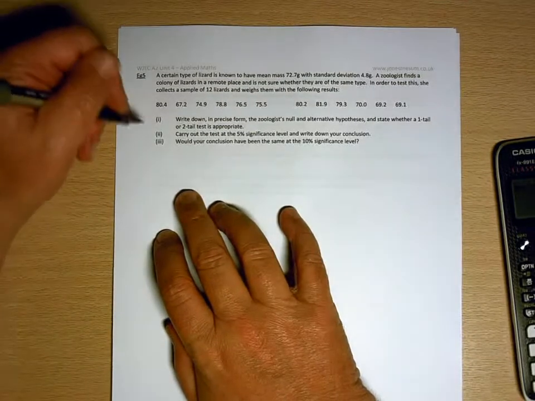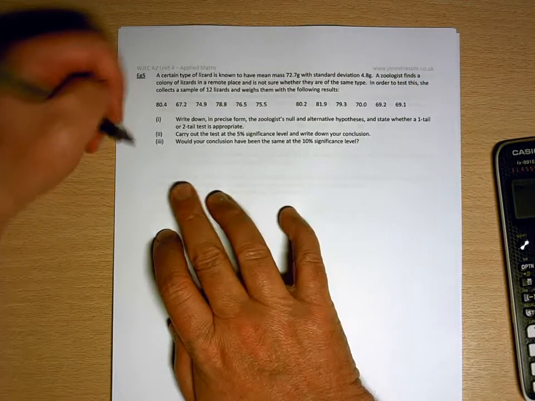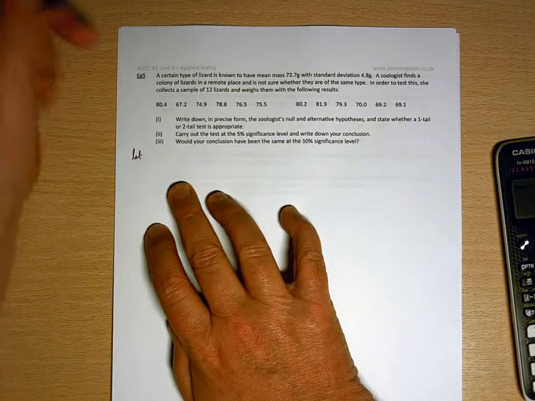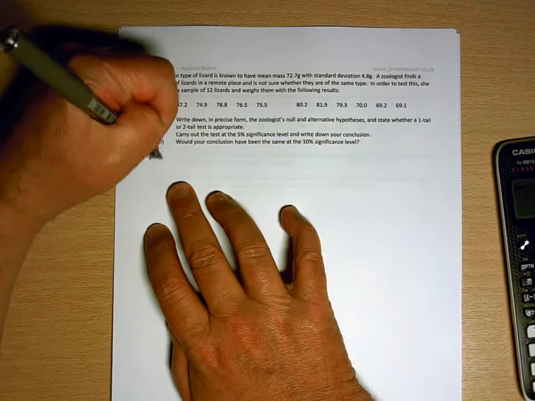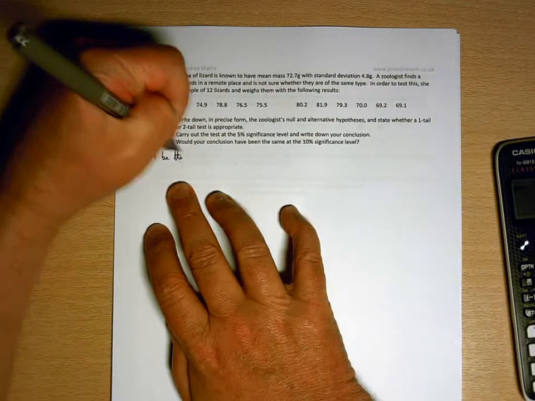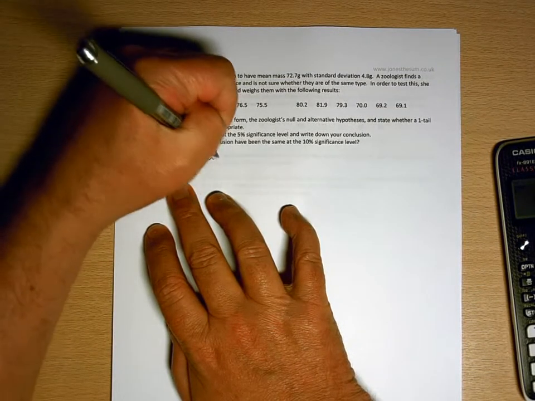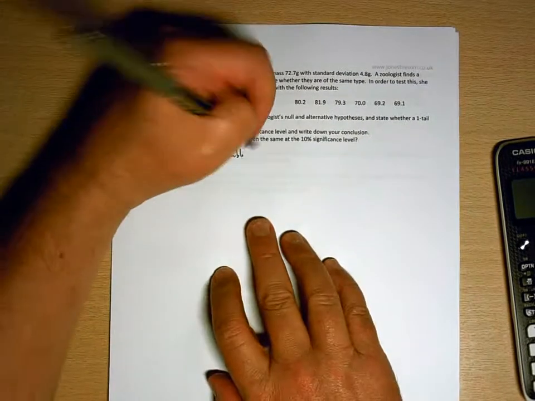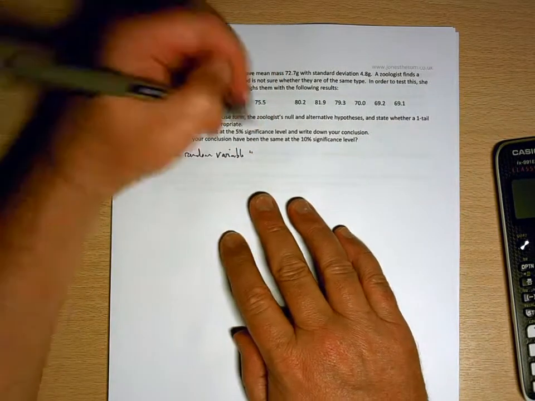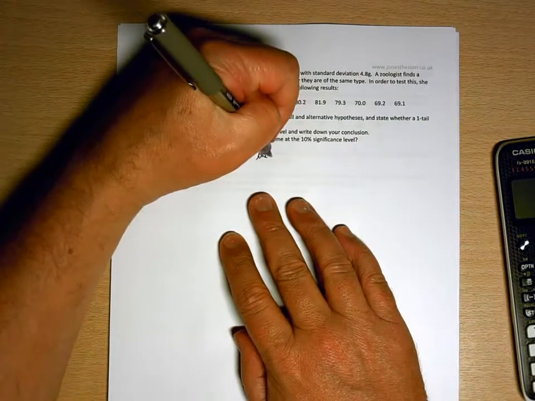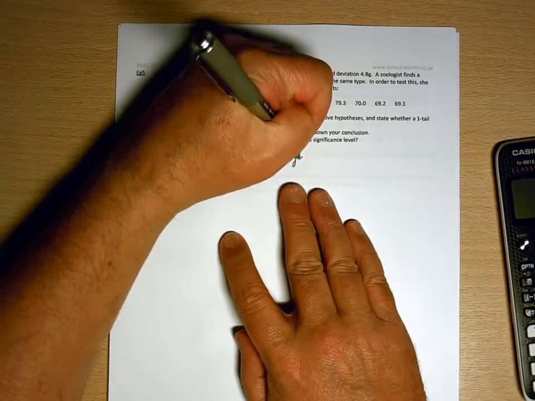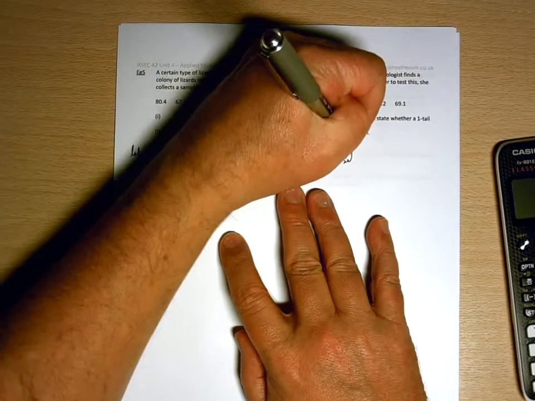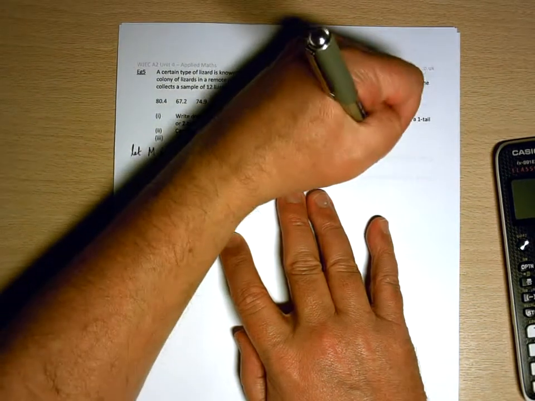appropriate. Okay, so let's set up our distributions first of all. So if we define our random variable as m for mass, so m is the random variable, the mass of a randomly selected lizard.